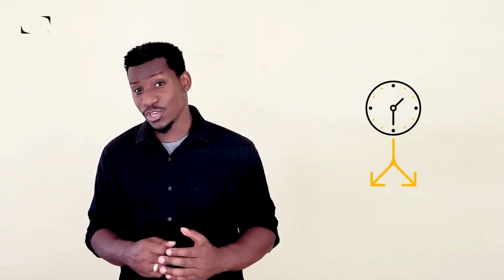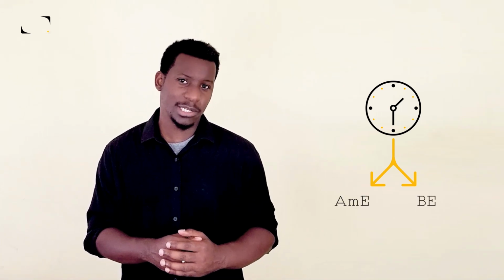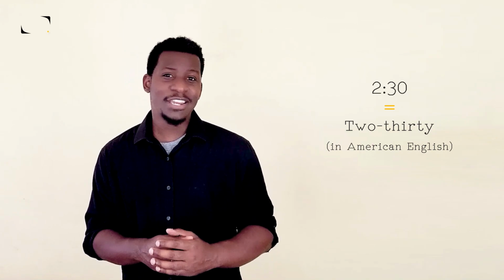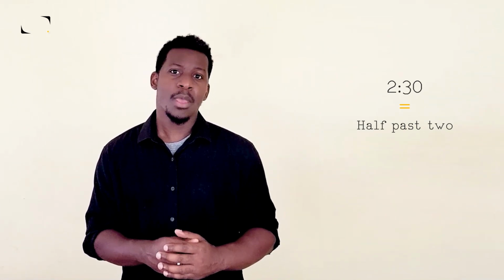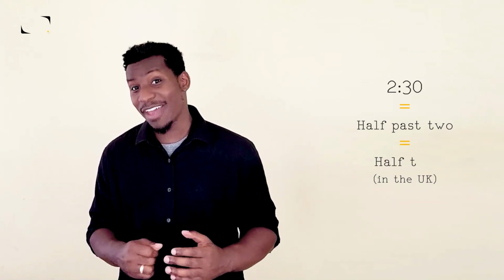For 30 minutes past the hour, here we have a divergence between American and British English. At 30 minutes past 2 o'clock, Americans like to keep it simple. That's 2:30. In the UK, it's different, and here is where German speakers need to be very careful. British English speakers might say that 30 minutes past 2 o'clock is half past 2, which you might occasionally hear in American also. But in the UK, they may also shorten that and simply say half 2.